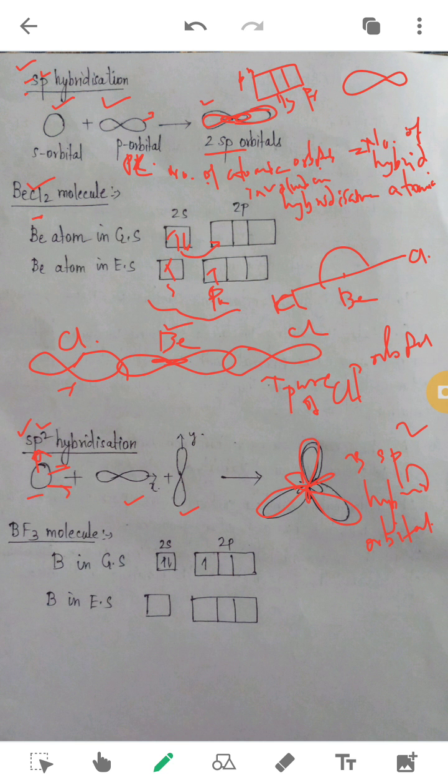Now when we see an example, it will be more clear to you. BF3 molecule: B, that is boron, in the ground state will have a configuration. Again I am not writing 1s, 2s2 as you can see, and 2p1. Now you need 3 atomic orbitals, right?